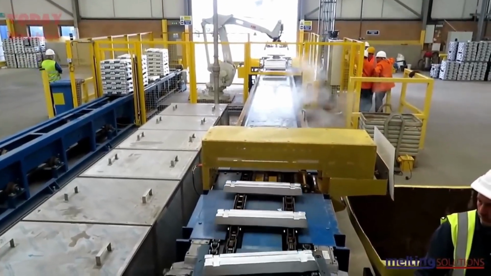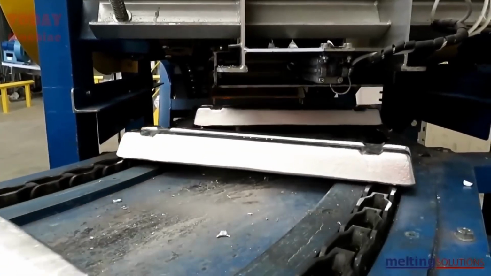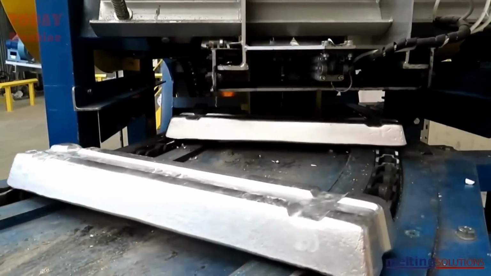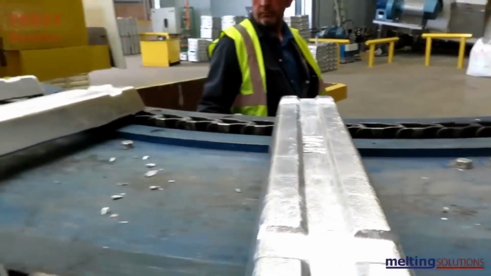These processes help separate metals like aluminum, copper, brass, and others. The non-ferrous metal separation step is crucial for maximizing the value of the scrap metal and minimizing waste.